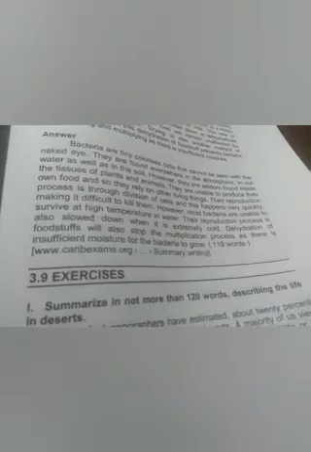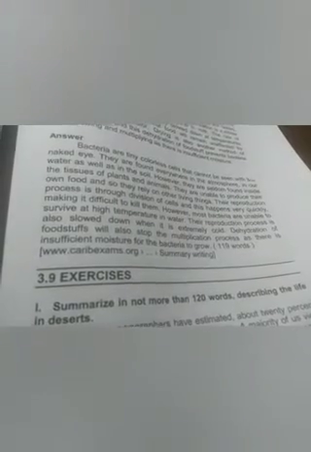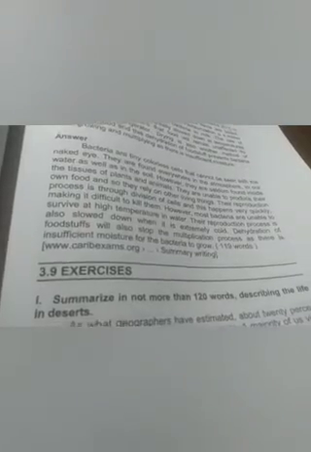Their reproduction process is through division of cells, and this happens very quickly, making it difficult to kill them. However, most bacteria are unable to survive at high temperatures in water. The reproduction process is also slowed down when it is extremely cold. Dehydration of foodstuffs will also stop the multiplication process as there is insufficient moisture for the bacteria to grow.